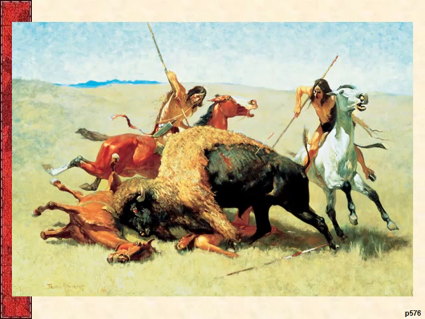This is a picture from your book of the Sioux on a buffalo hunt. You can see them riding on horses and killing a buffalo. Looks like an Indian died there too.